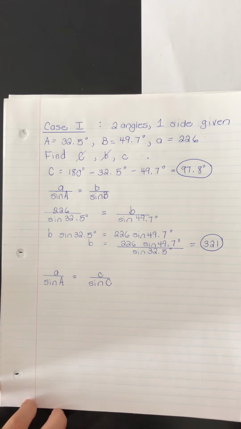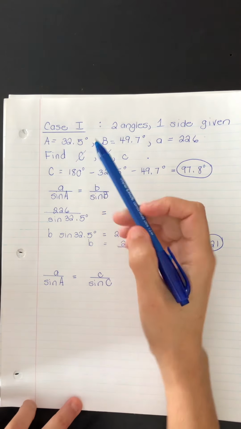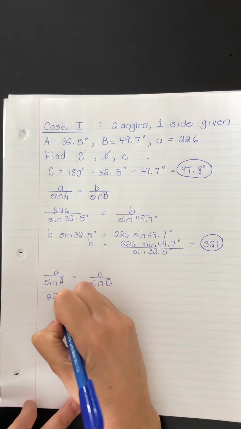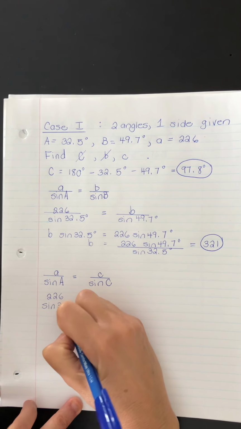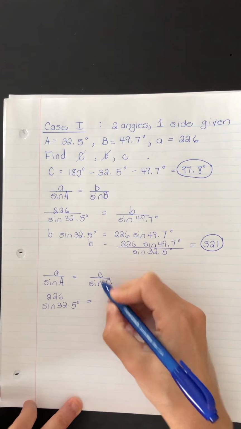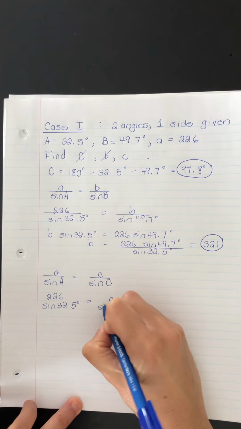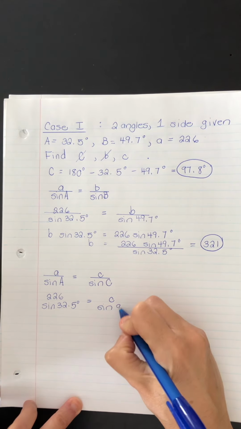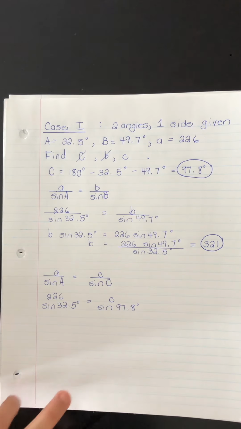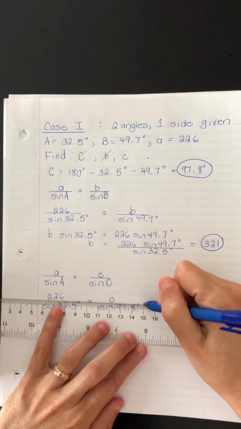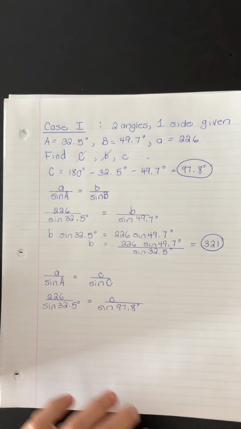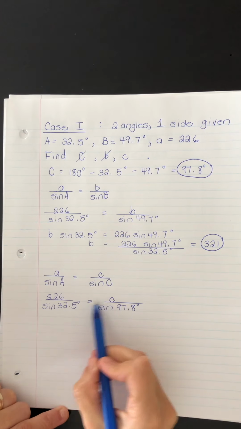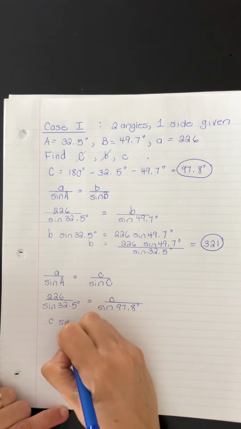And we will use this same ratio on the left side here. And on the right side instead, we'll be finding side c, which means we have to use the sine of angle C, or 97.8 degrees under here. Okay, so once again, I'm going to cross multiply in the direction of the variable first.